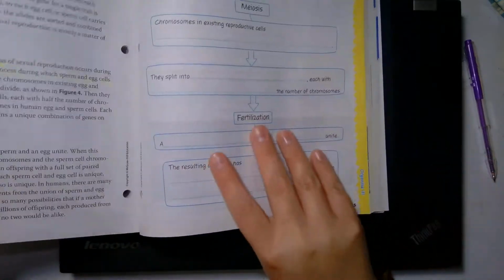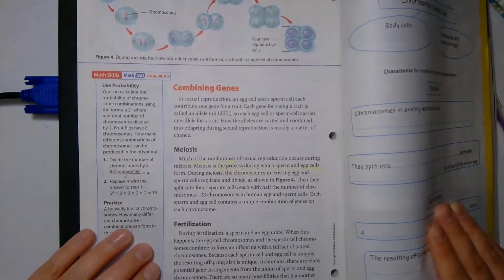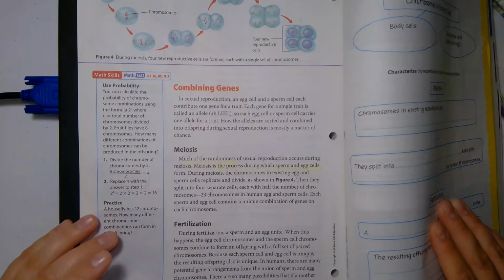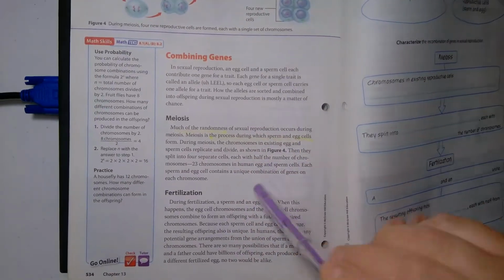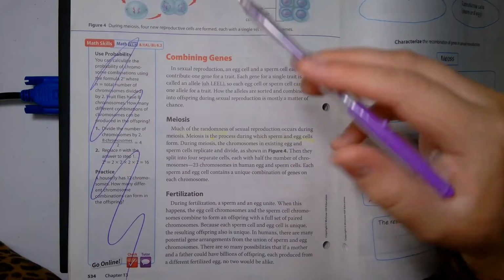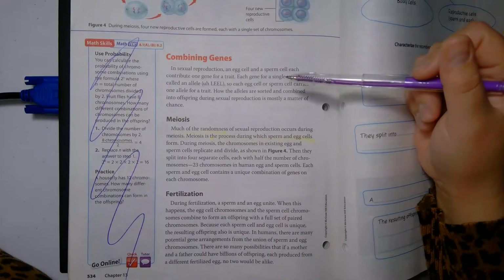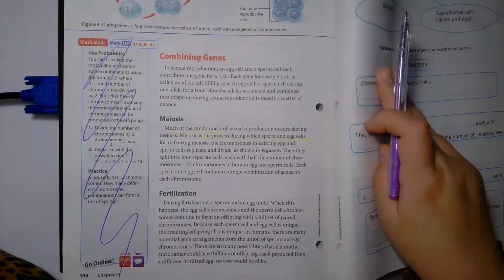Okay, next one. Oh my gosh, y'all. What page did they tell us? 539? This is really extra. Okay, scratch this out. We're not doing that. This is something that you talk about in biology, not necessarily 8th grade, but I guess because they told you to do it, we're doing it.